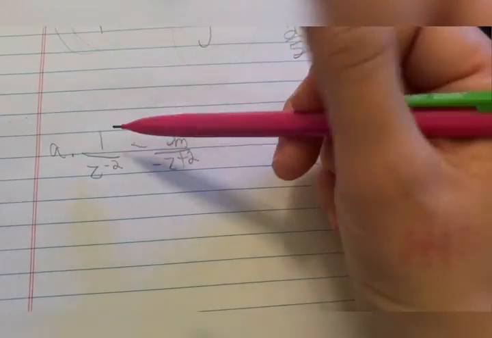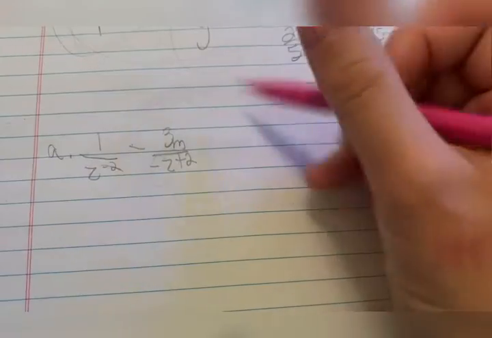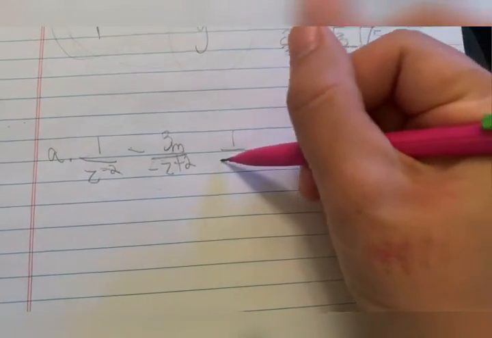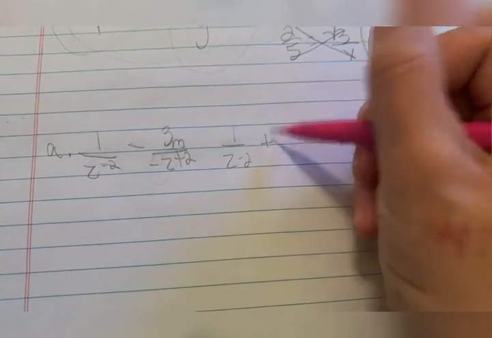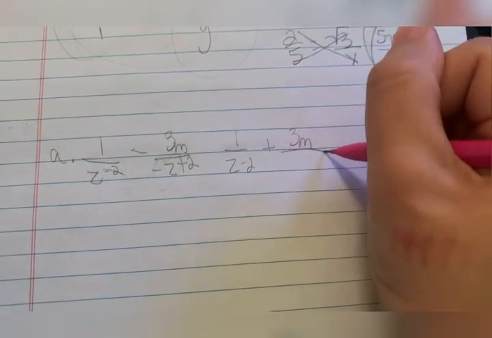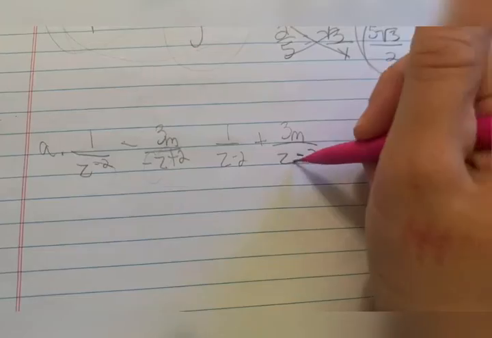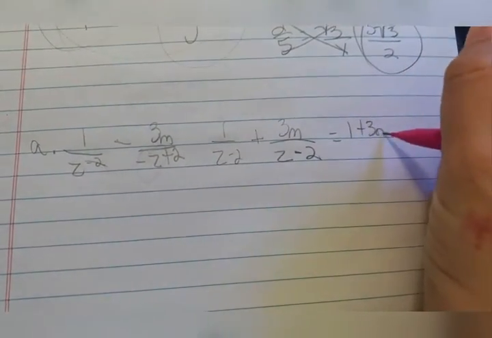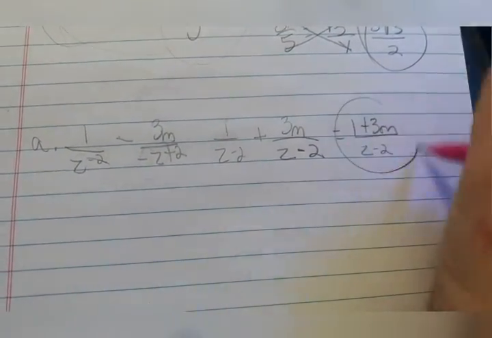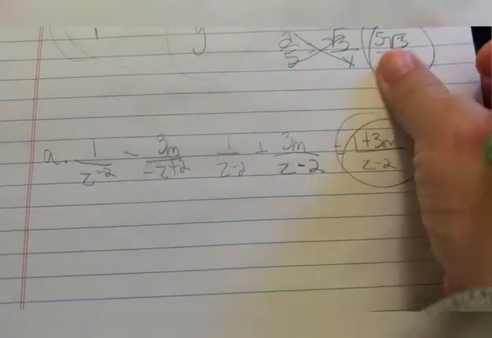Okay, you can see easily that this and this is close to being the same. So what I'm going to do is write it again. 1z minus 2 plus 3m over positive z minus 2 because I changed my signs. So then there's your answer. Done. Okay?